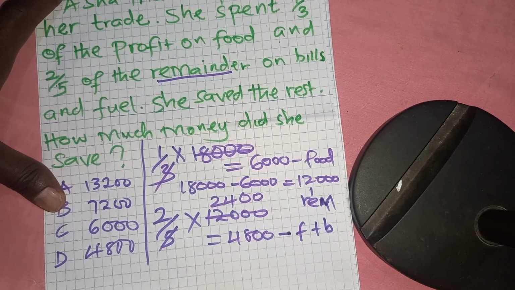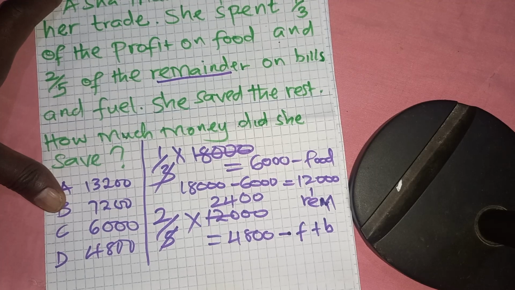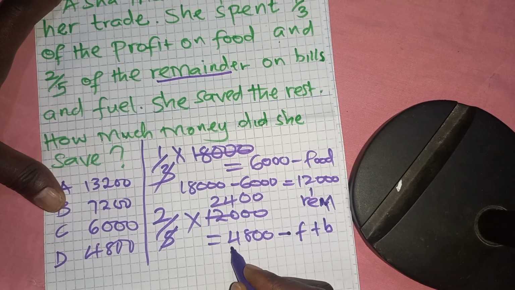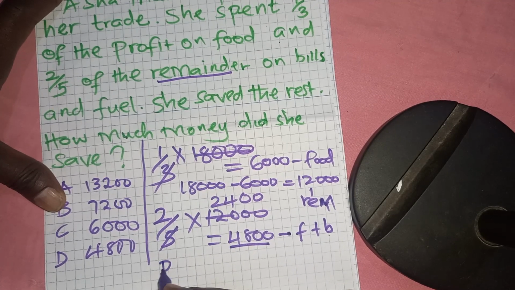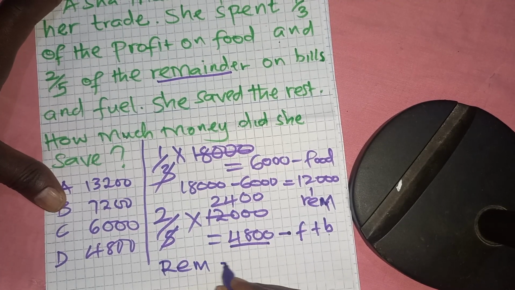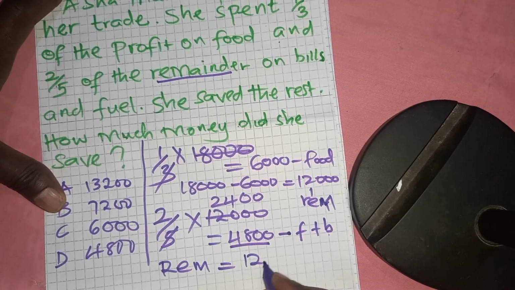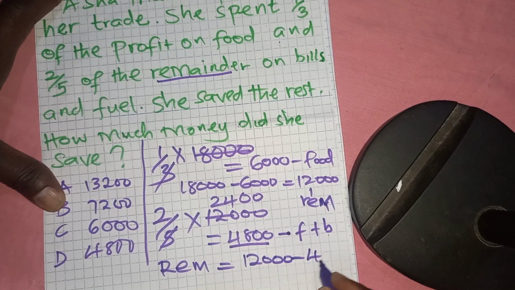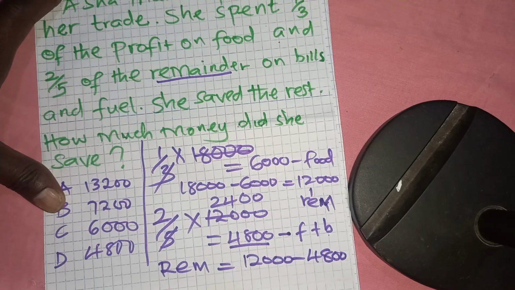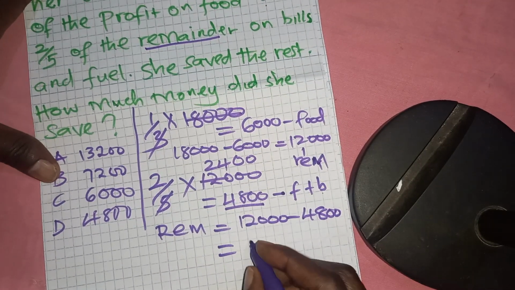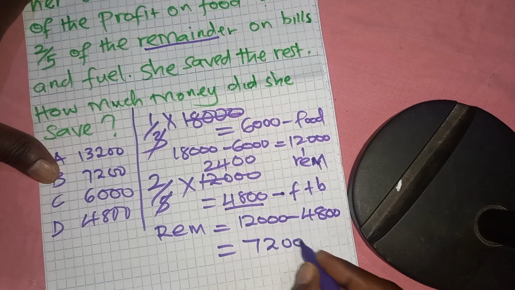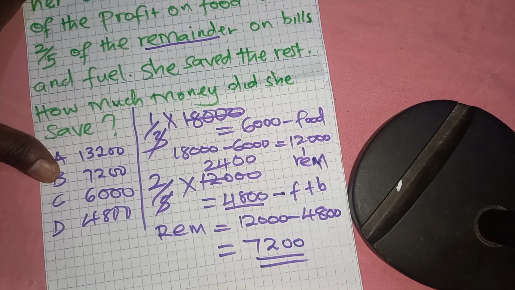So you ask yourself what remained after she spent on fuel and the bills. So you say 12,000, the remainder now, which was saved, you will say 12,000 minus 4,800. Okay, so your answer here becomes 7,200, and that is the answer.